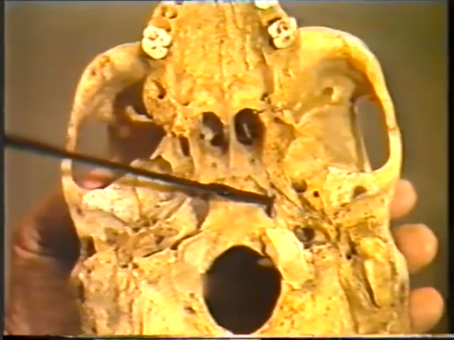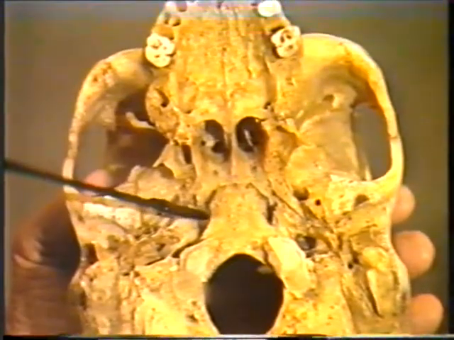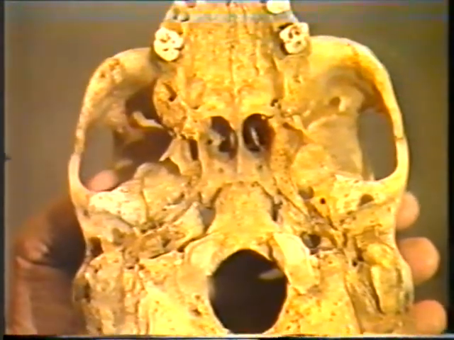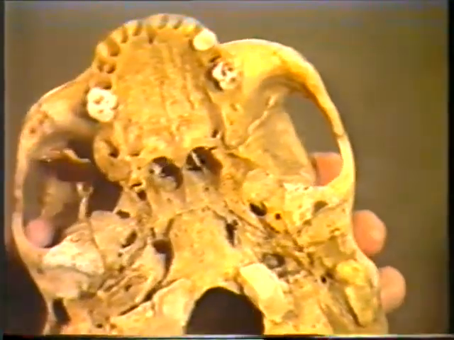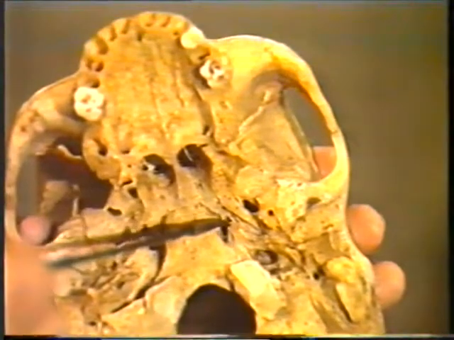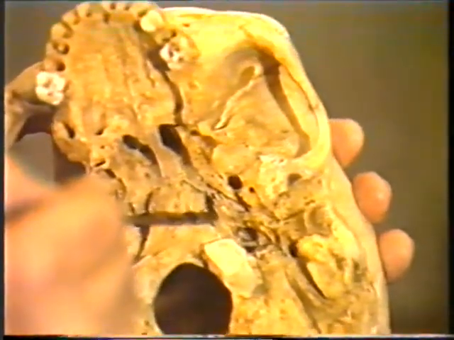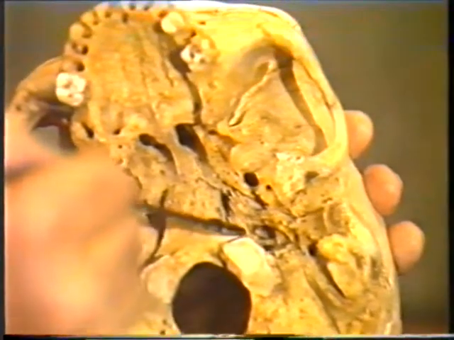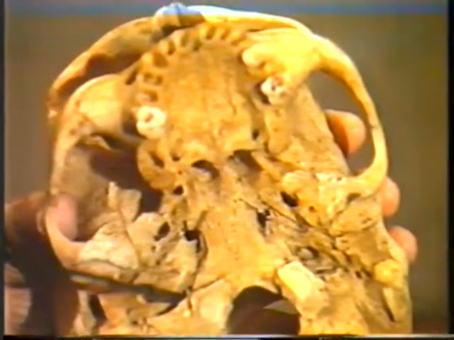Lacerum means irregular and lacerated. This foramen in the living condition is closed by a plate of cartilage. The medial border of the petrous temporal comes in contact with the basilar part of occipital bone, and if you follow this junction posteriorly, it leads to the jugular foramen.